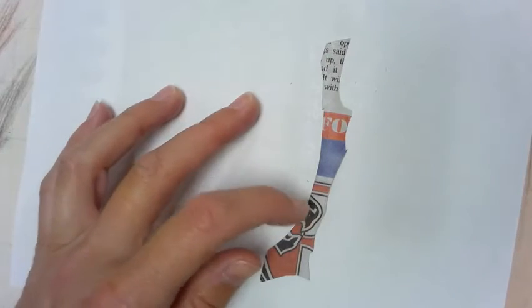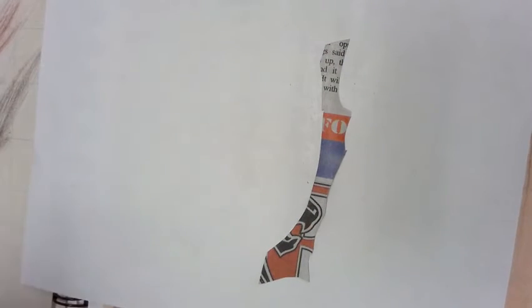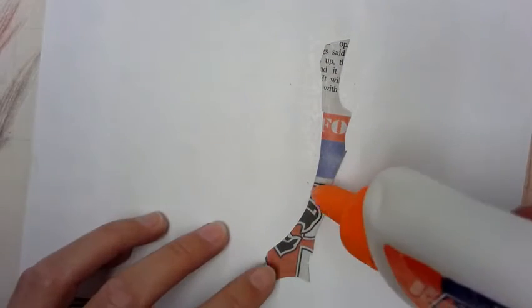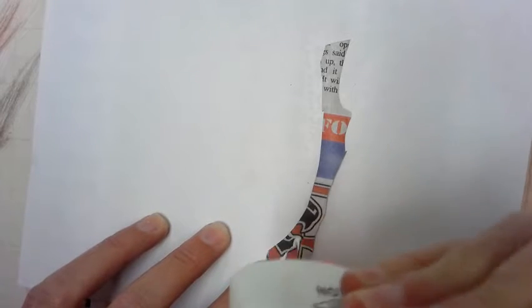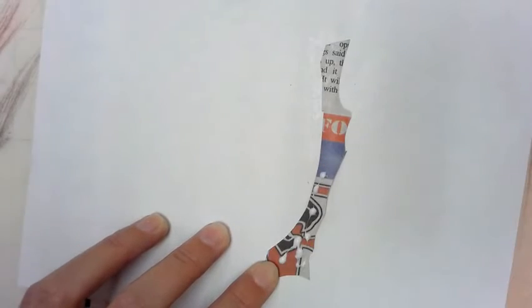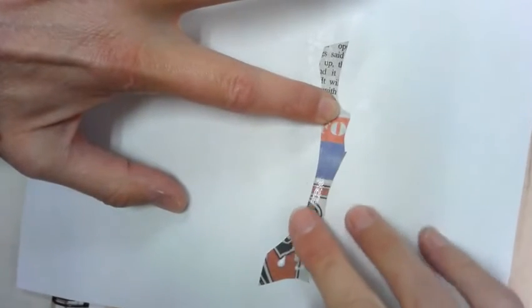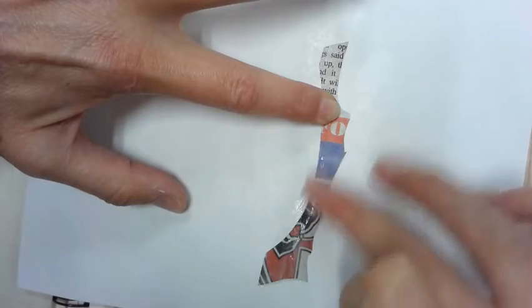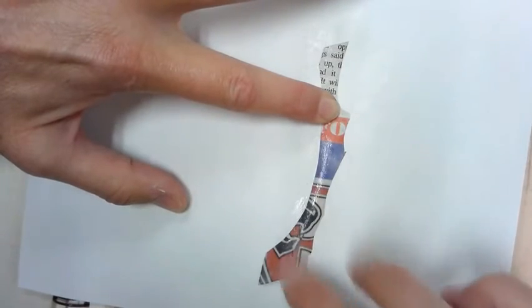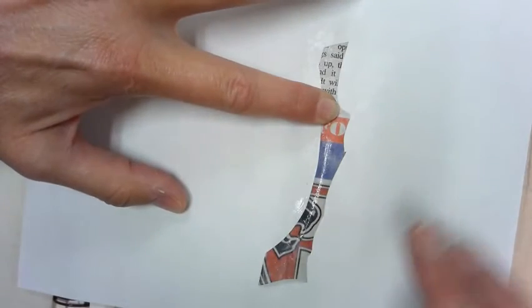If you're using Elmer's, a little bit goes a long way. But if you do that, you need to take your finger and make sure that it goes to the entire piece of your newspaper. That's why you have paper underneath.